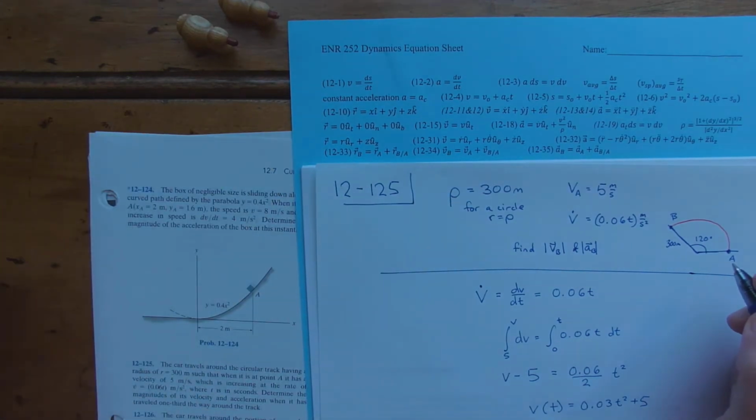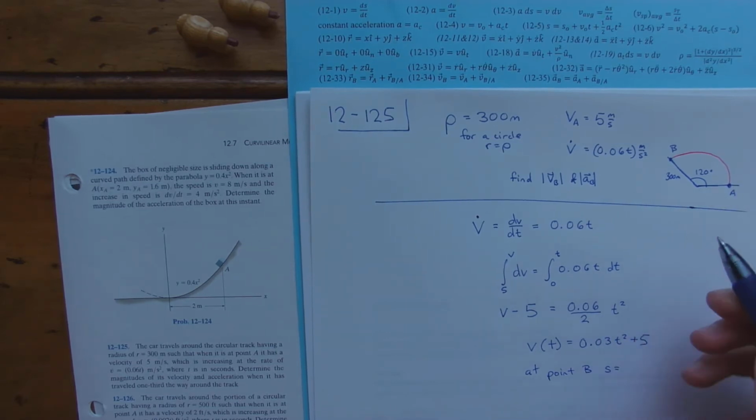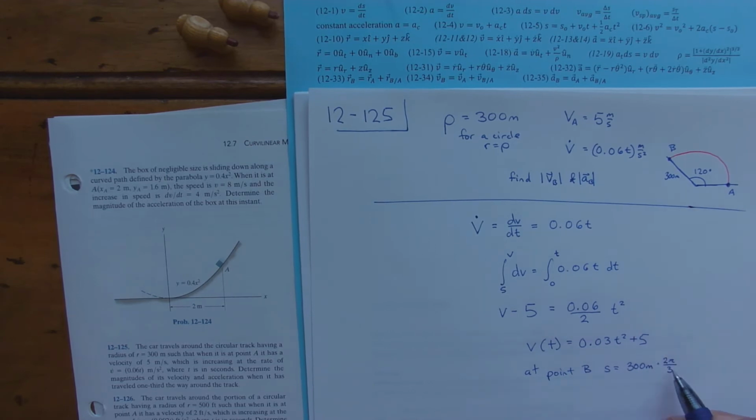So if s is equal to 0 at point A, at point B, s is equal to, it's traveled 1/3 of the way around the circle. The radius is 300 meters. So for a full circle, you would do the radius times 2 pi to get the circumference, but we want 1/3 of the circumference, or this is also using the arc length formula, where it's the radius times this angle here, which is 1/3 of 2 pi. And that is 628 meters.